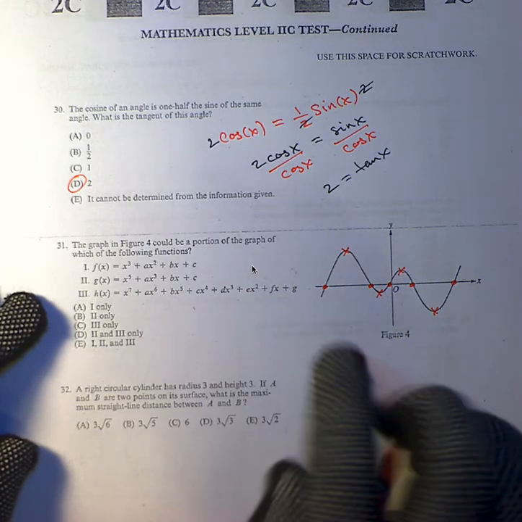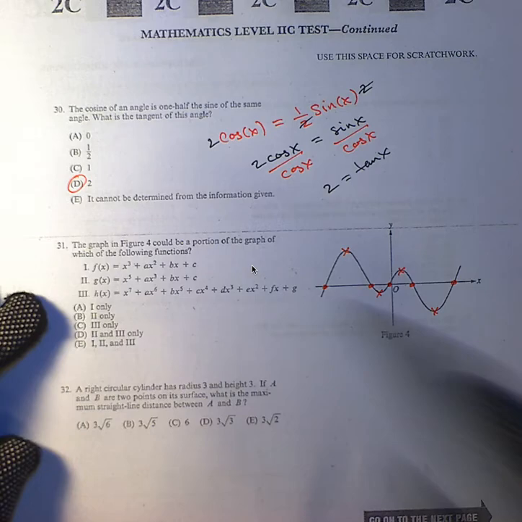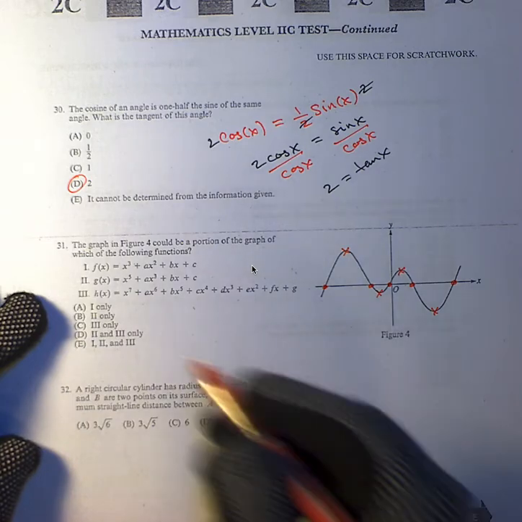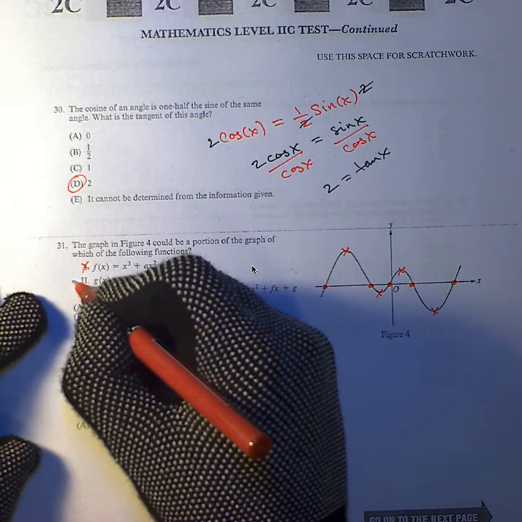But what this graph cannot be is a cubic, because we have too many zeros, right? And so it cannot be this, but can be these two.